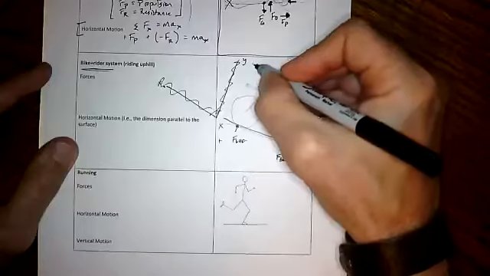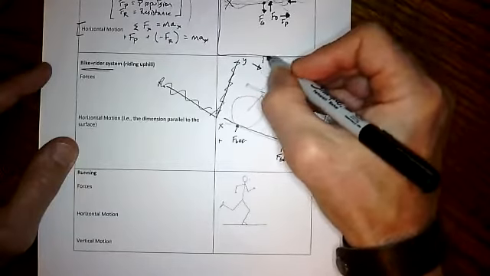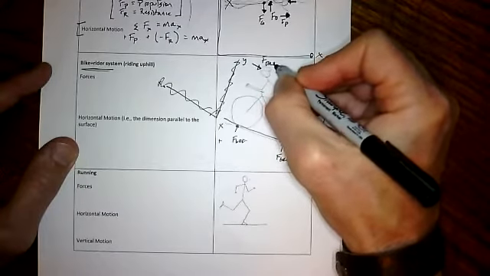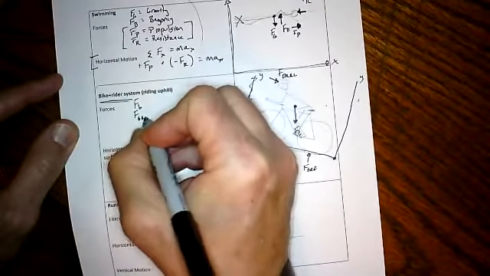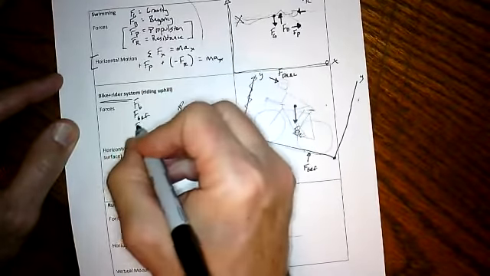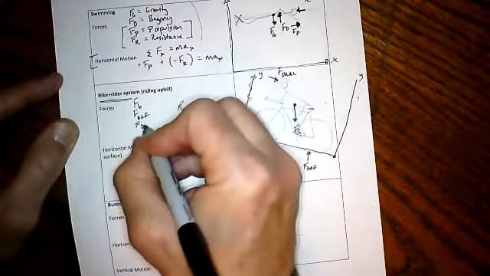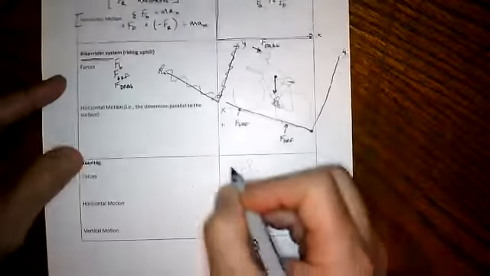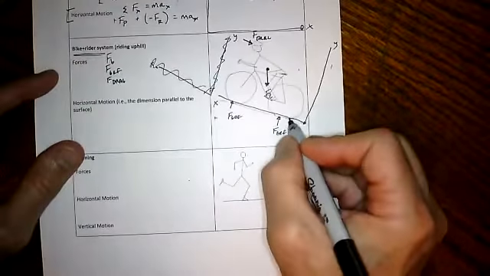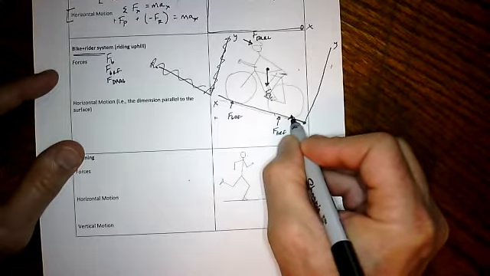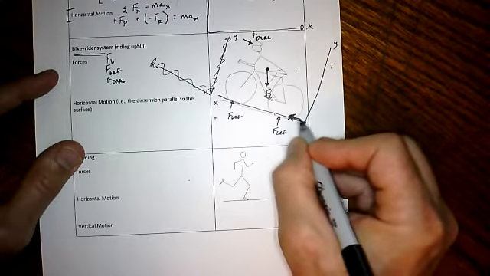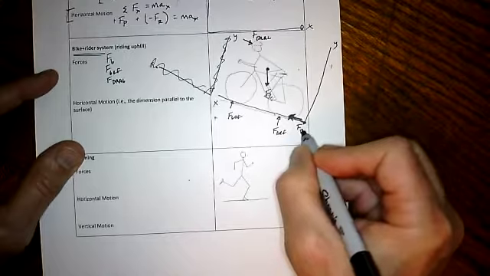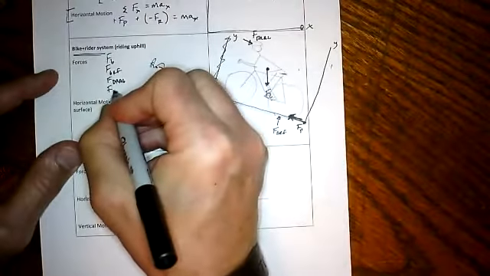I can draw an air resistance or drag force here. Oh, and I would keep my key over here. So Fg is gravity, F GRF is the ground reaction force, and F drag over here. Okay, and I'm going to draw my propulsion force down here acting at the wheel. Sorry, I'm trying to draw that here. F propulsion.